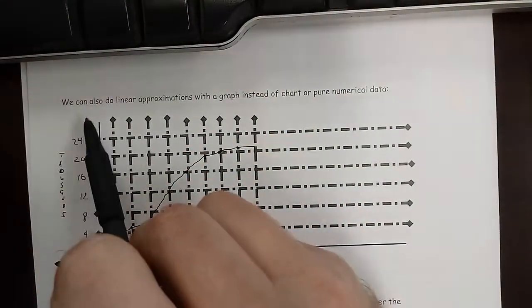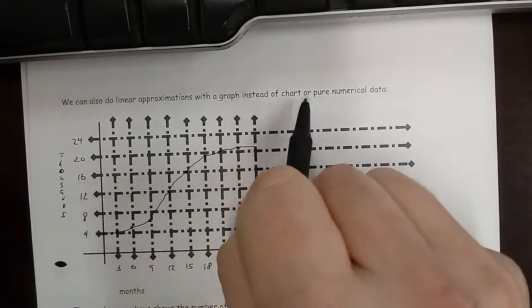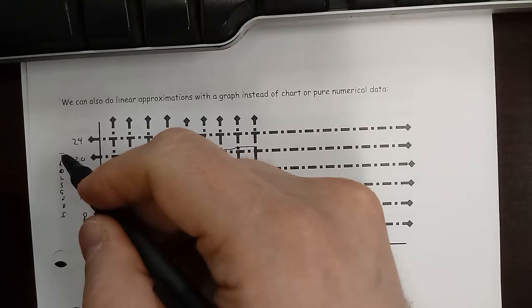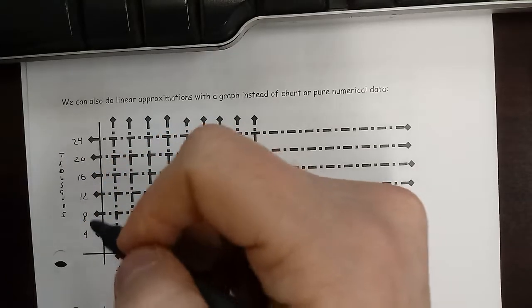All right. You can also do linear approximation of a graph instead of a chart or pure numerical data. Okay. This says, I cannot read that.